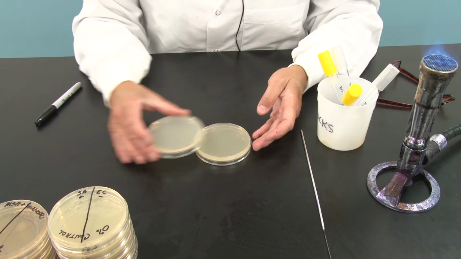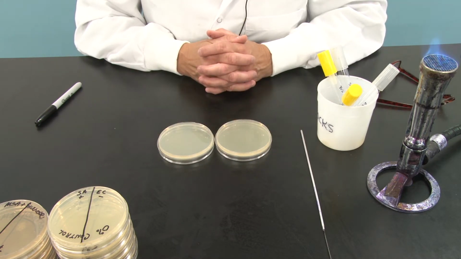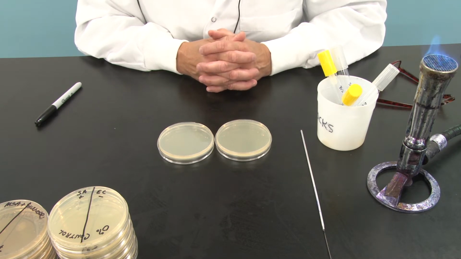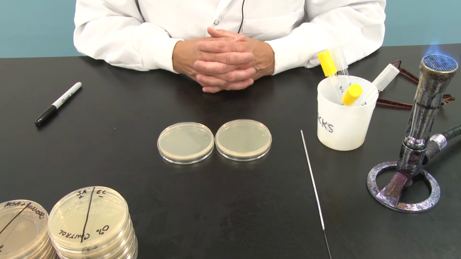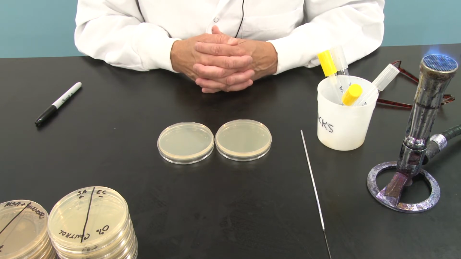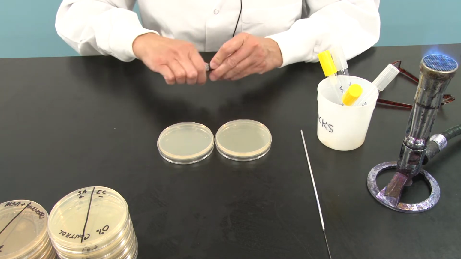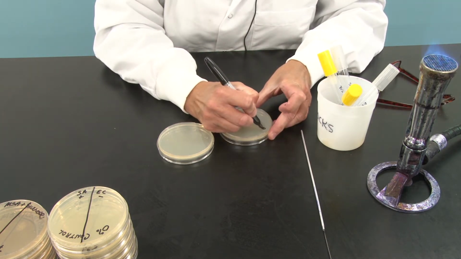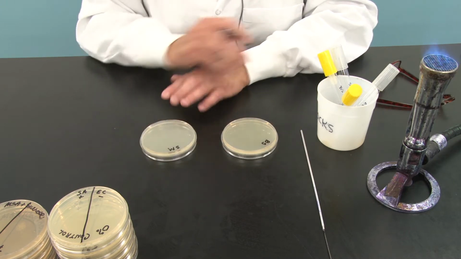We have 2 nutrient agar plates here. Notice they are unlabeled, so I know they are nutrient agar. We are going to use the organisms Bacillus subtilis, which you already know is a spore former, and Serratia marcescens, which you already know will turn reddish-orange at room temperature. So the first thing I'm going to do is label these plates BS for Bacillus subtilis and SM for Serratia marcescens.